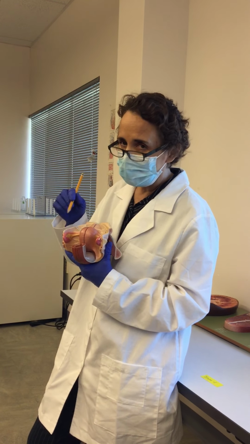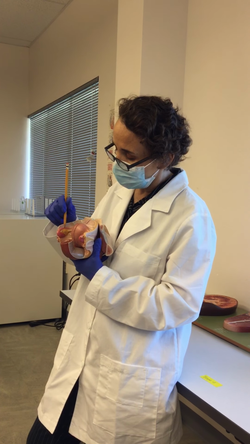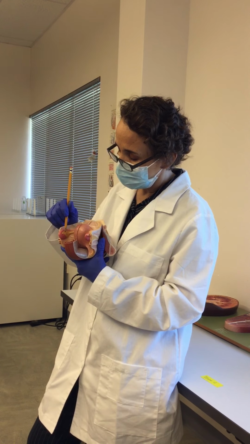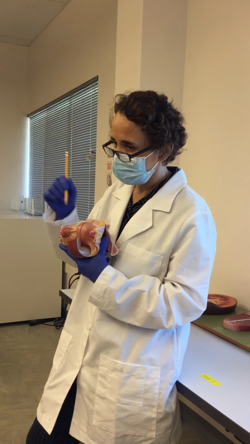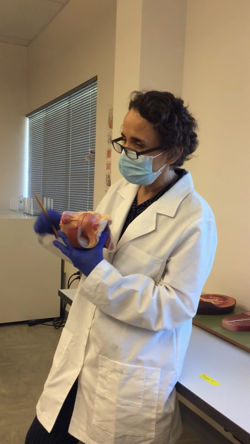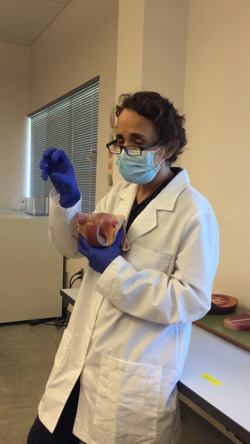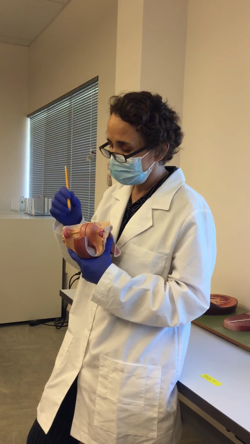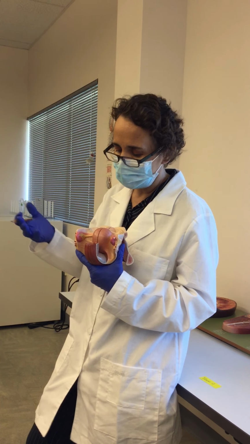So when we ovulate during the reproductive stage, the oocyte will cross a space in the peritoneal cavity, and the fimbriae, which are finger-like projections, will start doing this type of motion to catch the oocyte, and sometimes the oocyte can fall into the peritoneal cavity and will be reabsorbed.